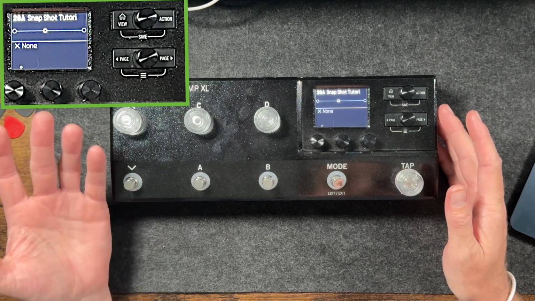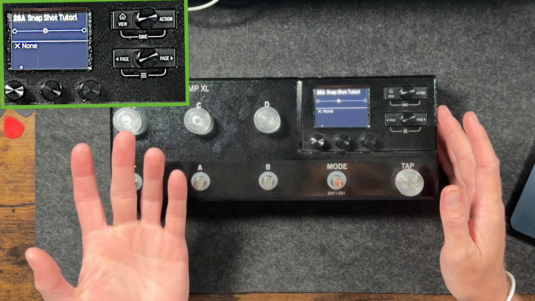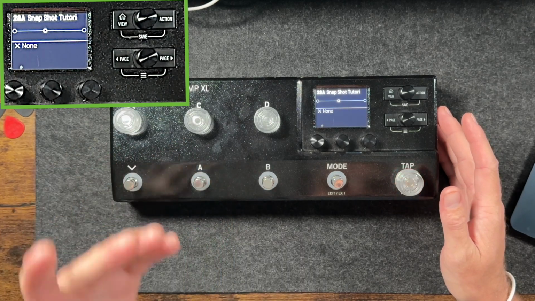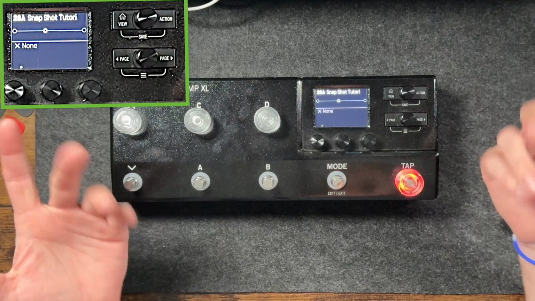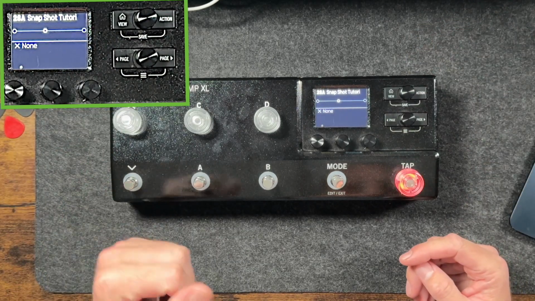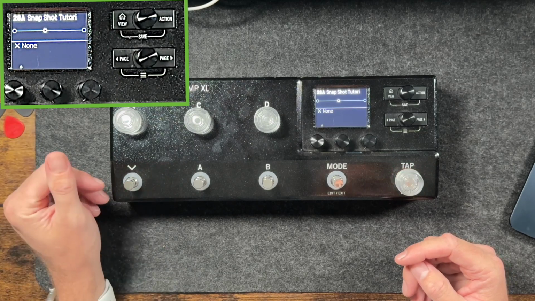And if you're curious about renaming and coloring, you can't do that within the pedal. You have to do that on the HX Edit. So I'll put a timestamp right up there again if you want to go check that out.